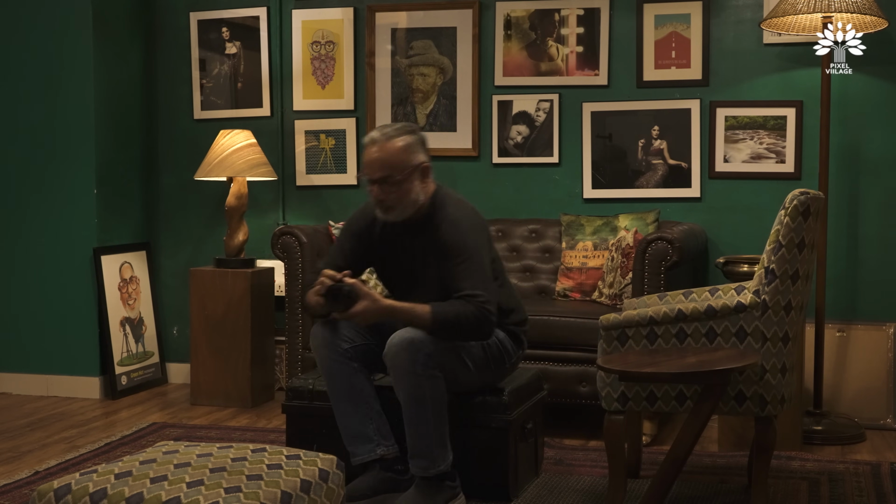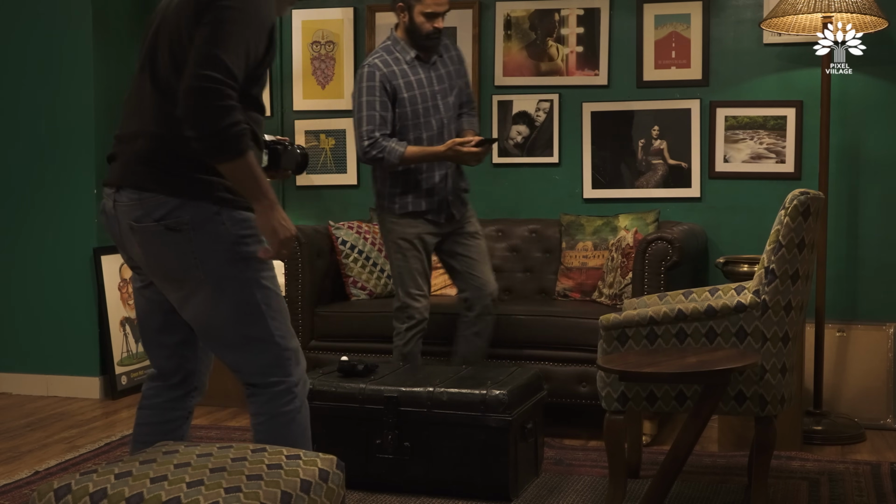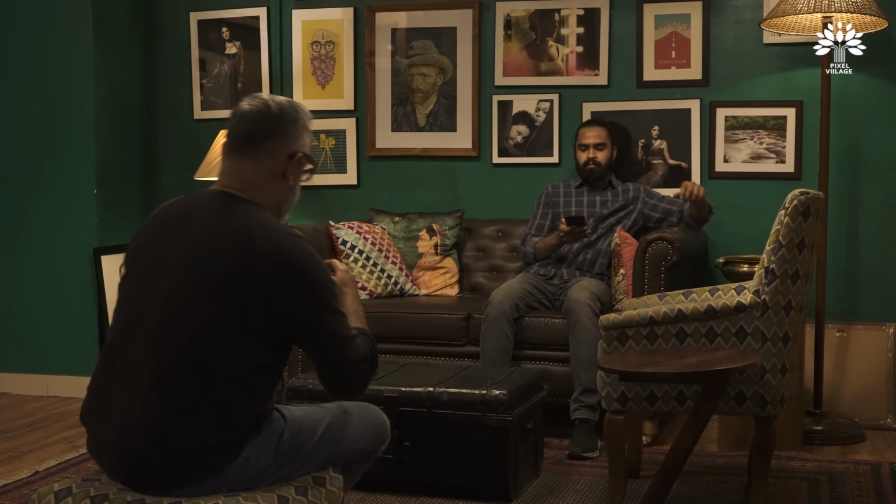Okay, for demonstration, I'm going to use Aditya here. I'm going to take a few shots and you can compare the results and tell me if what I was trying to drive home is correct or not. Aditya, take your phone and see, occasionally shift your face here, there, etc.